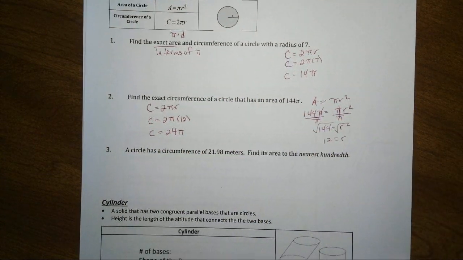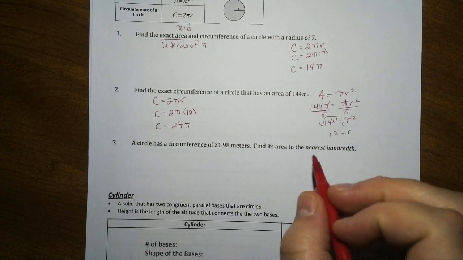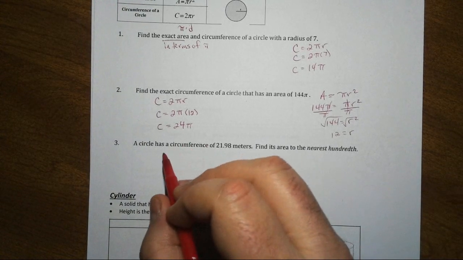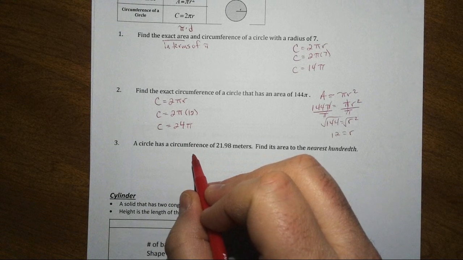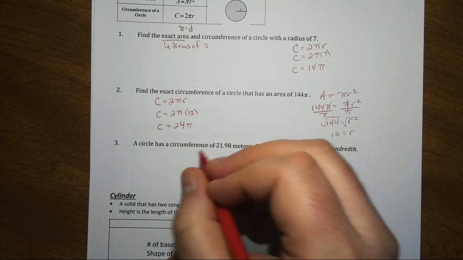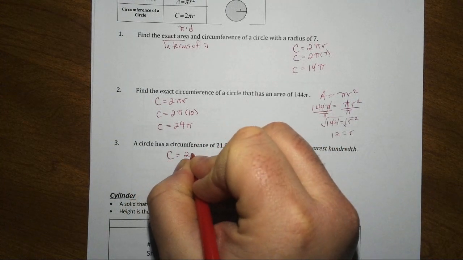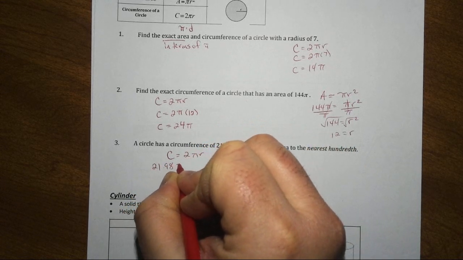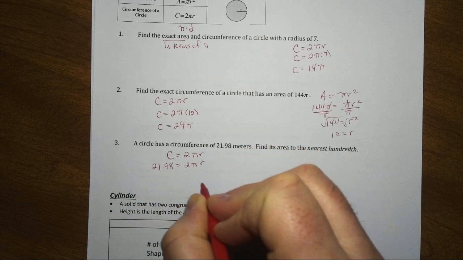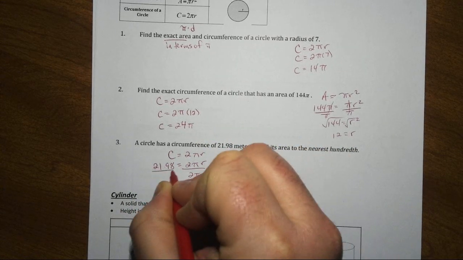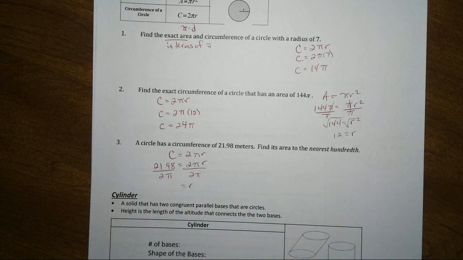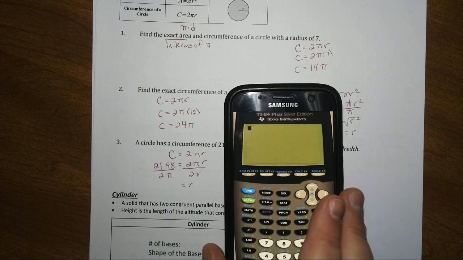All right. Now, round to the nearest hundredth, that means I'm going to use the pi button on the calculator here, okay? It says a circle has a circumference of 21.98 meters. So once again, my formula, 2 pi r, I plug in 21.98 for the circumference, and here I'm going to divide by 2 pi, and then I'll have my answer. I just want to round accordingly, so it's going to be a repeating decimal here.